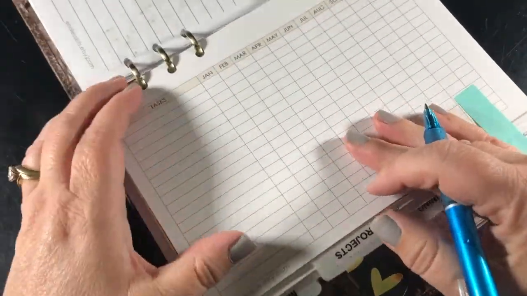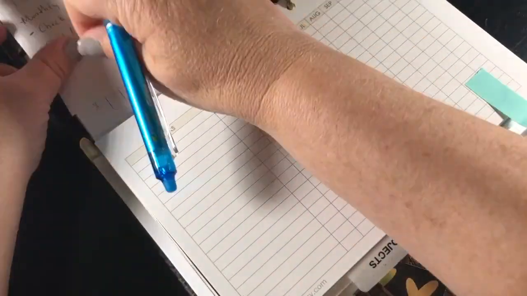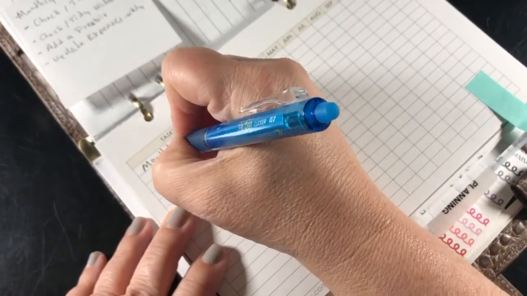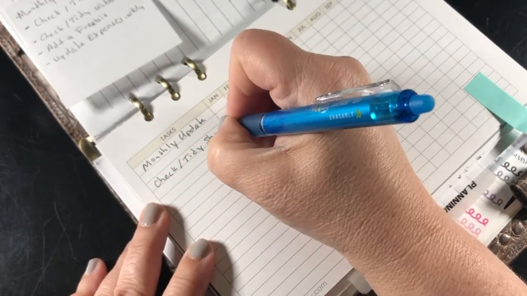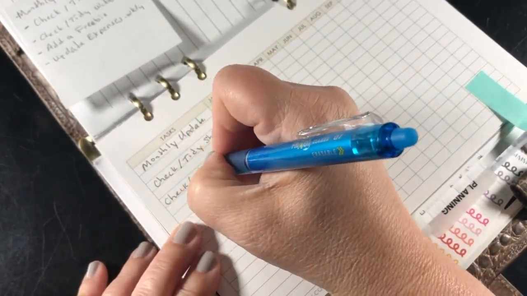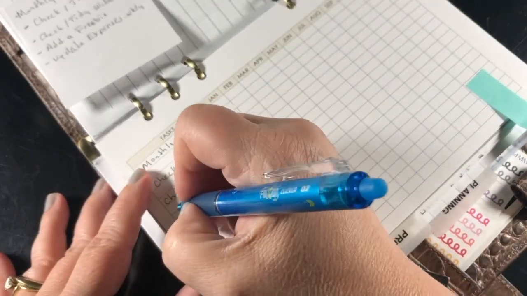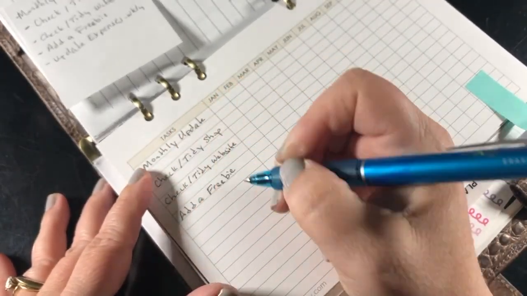Okay, so here I am adding a monthly tracker that I haven't used for a long time. On this first page, I'm going to be tracking endless list things. And then on the next page, I'll be tracking personal things that I can share with you.